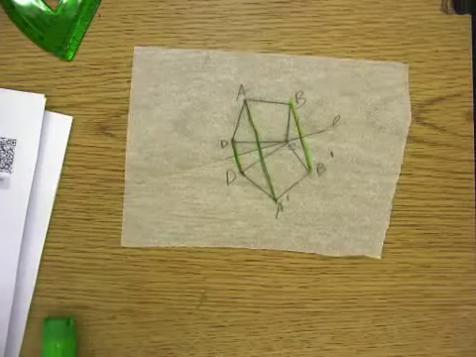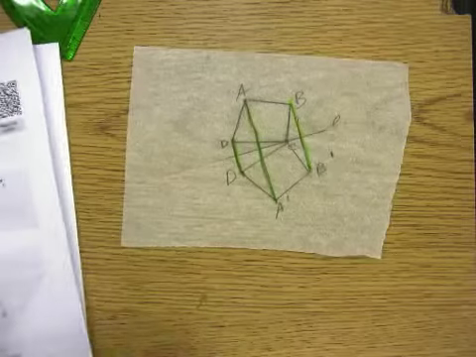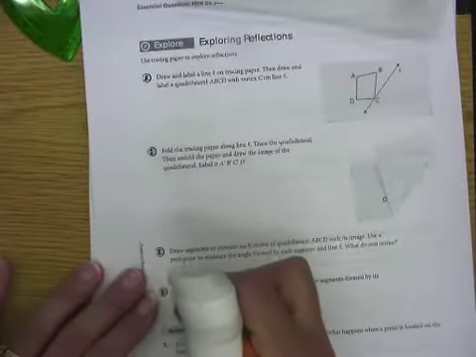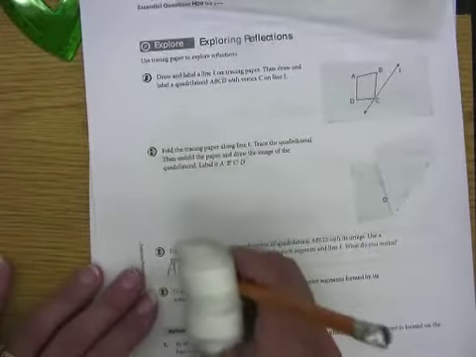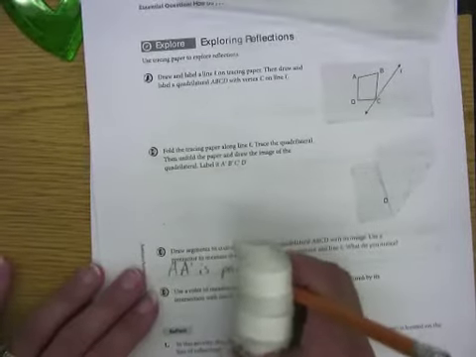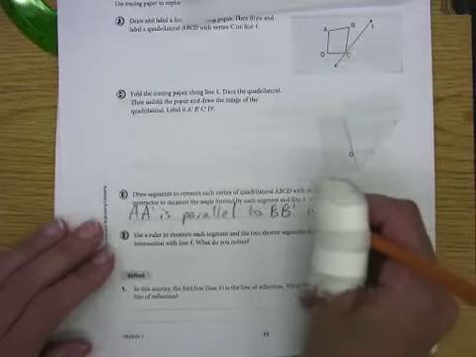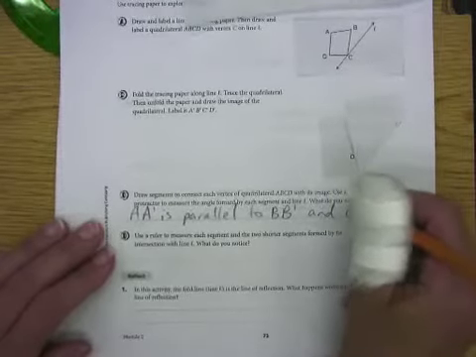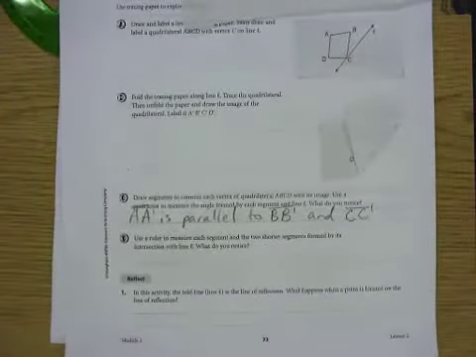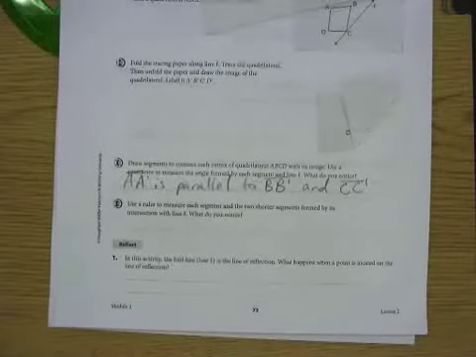And what I hope that you would notice is that they're all parallel. From A to A prime is parallel to B to B prime and C to C prime. Then it asks us to use a ruler to measure each segment and the two shorter segments formed by the intersection with line L.